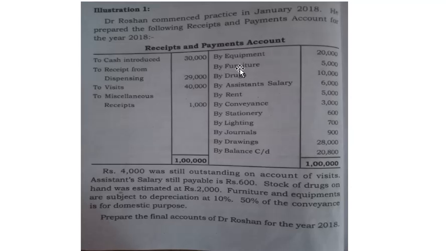Next is furniture. Furniture is also an asset, so it is not recorded in the income and expenditure account, it is recorded in the balance sheet. Next is drugs. Drugs is nothing but medicines. Medicine is an expense, every day they spend on medicine, so these medicine expenses we have to show.